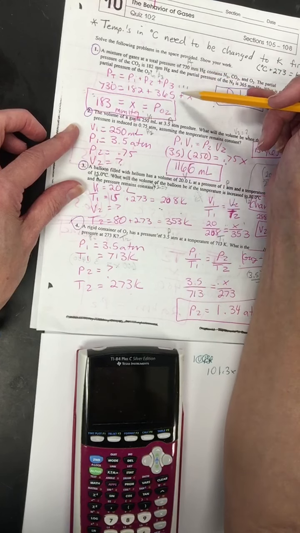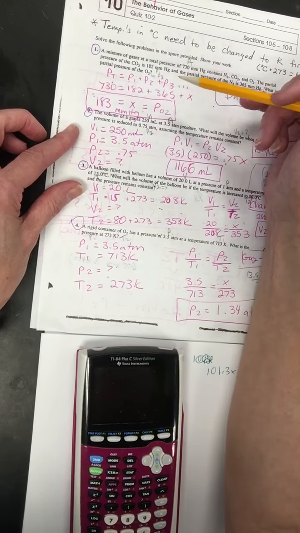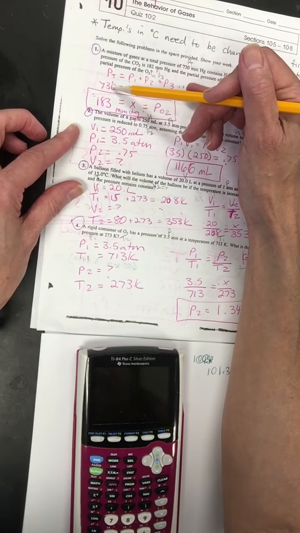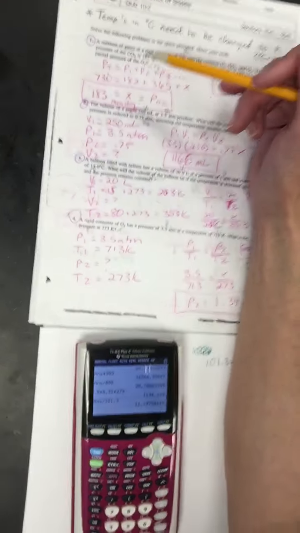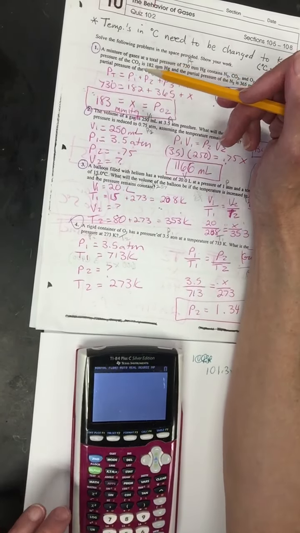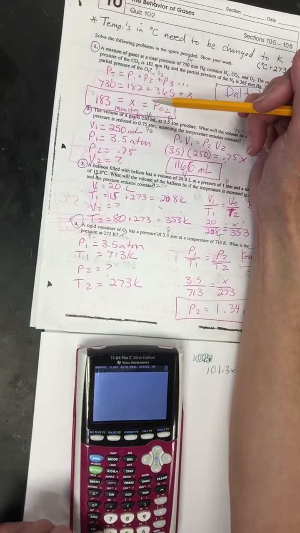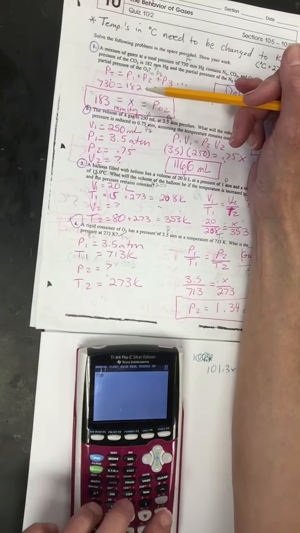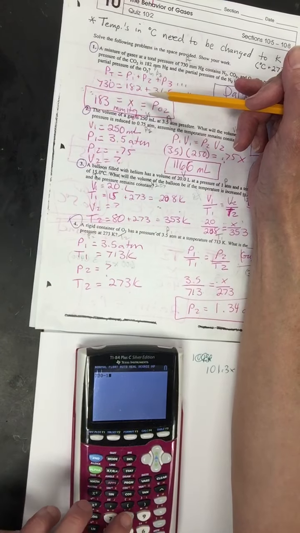We want to subtract those, and we can do anything we want in math as long as we do it to both sides. So I'm going to do 730 on my calculator. I'll go ahead and turn it on, clear out what's in there. Sorry, I didn't mean to bump y'all. Don't get car sick. Okay, 730 is on this side, and now I'm going to do minus 182.